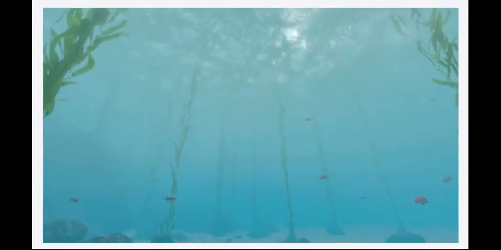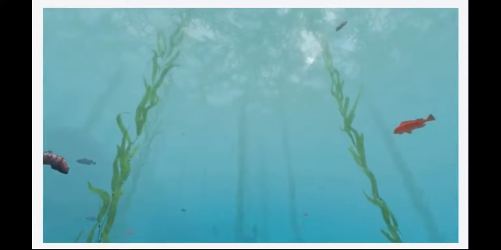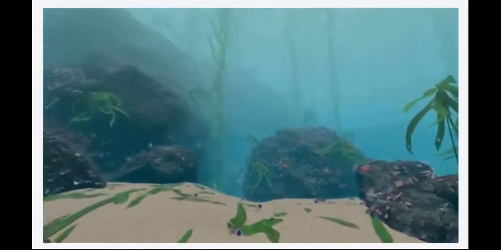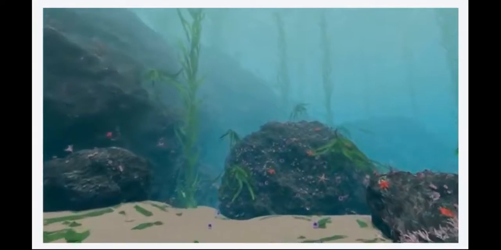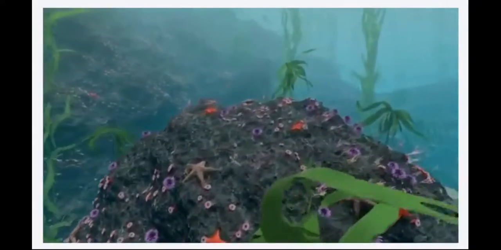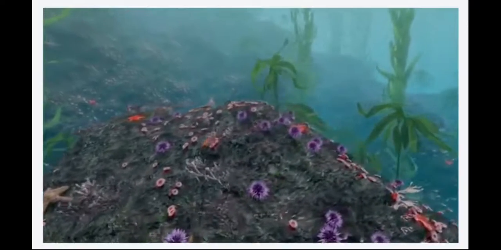Let's visit an underwater forest near Monterey, California, where kelp grows over 100 feet tall, reaching towards the sunlight above. Its fallen blades litter the seafloor below, providing nutrients for a host of creatures, including these spiny purple sea urchins, which move slowly in search of food.